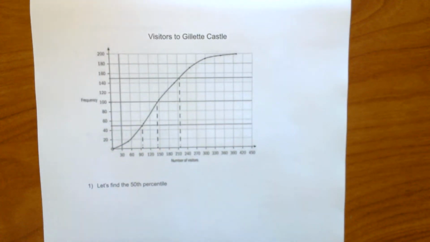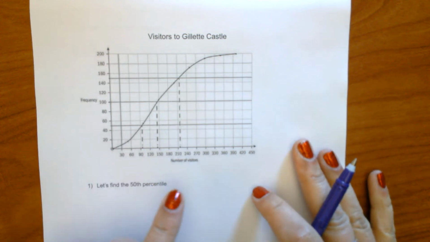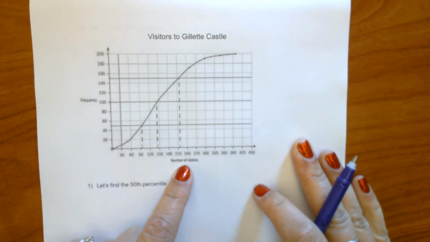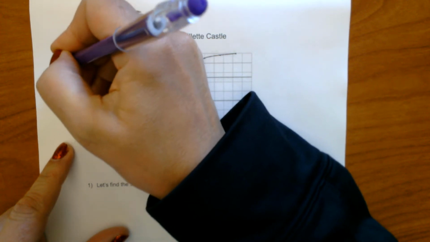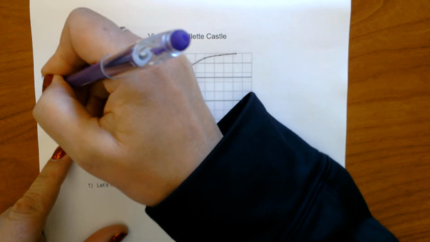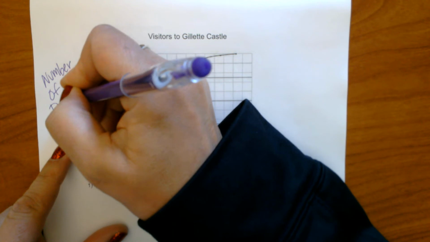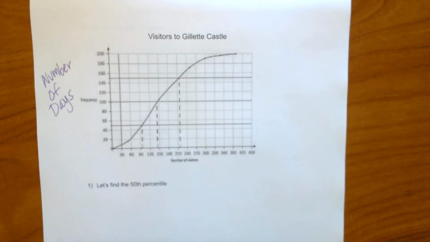I'm going to move on to how to read the graph. So this is an ogive. Some people might know it as an S-curve. Let's make sure this is number of visitors. Over here it says frequency, but again, let's put number of days. Always write in what your frequency actually represents. It's going to help you do the problem more easily.